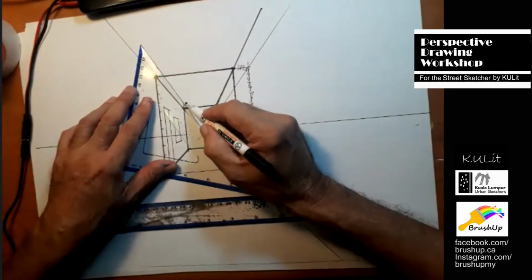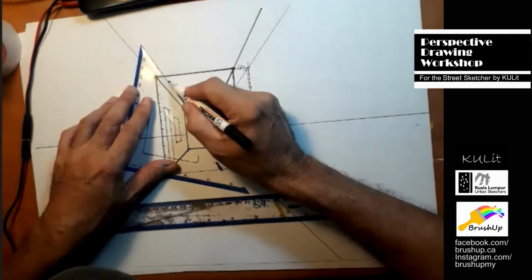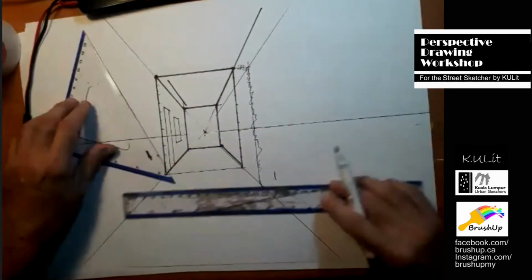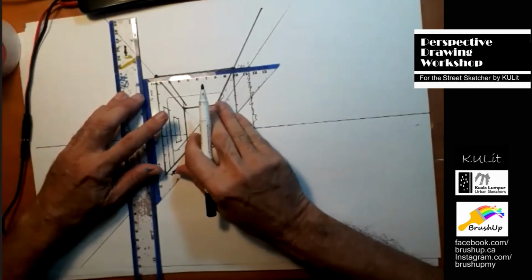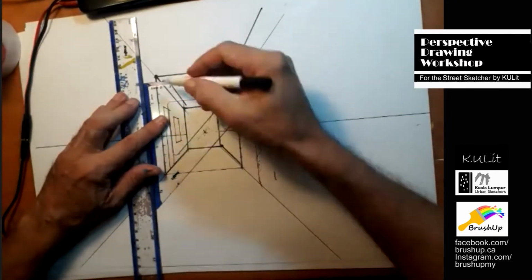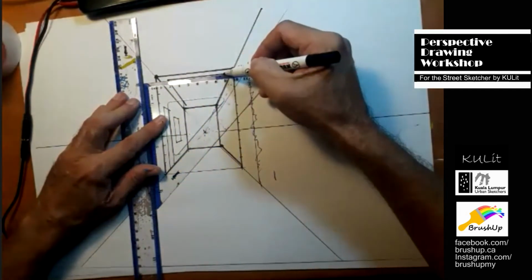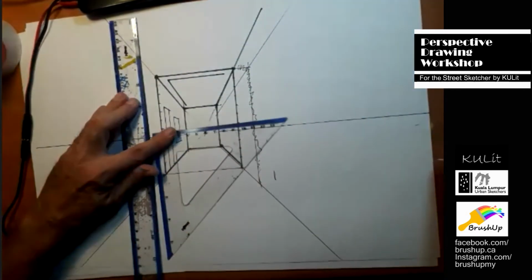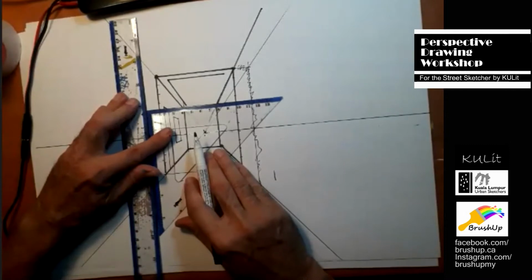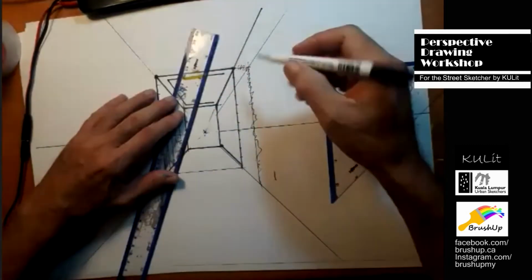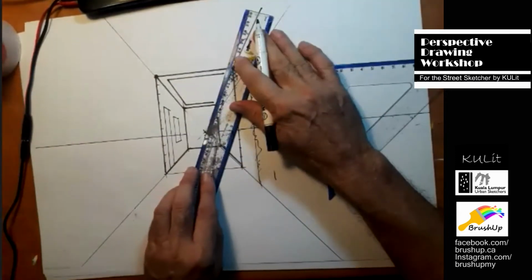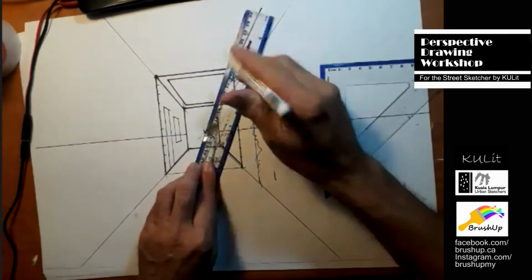Let me just show you what it looks like. Okay. I love set square because it helps me get the horizontal very fast. Okay. I'm gonna make this a little bit thinner. All right. See. Vanishing point again. You're gonna be pointing to here.